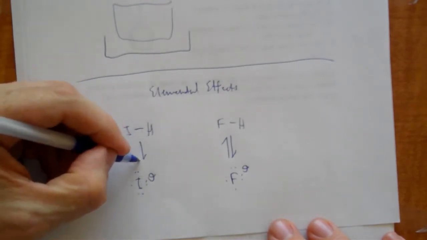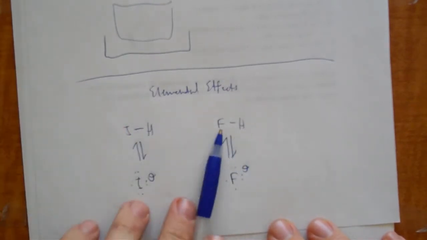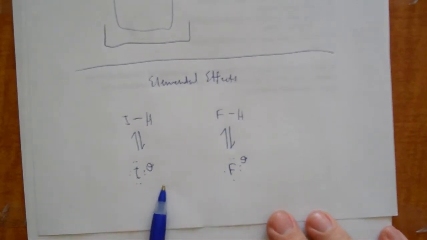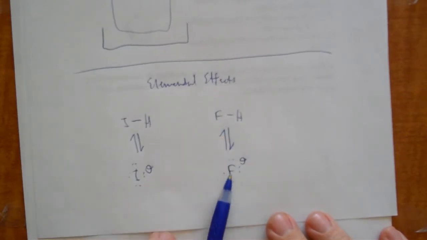Really, when we're talking about how good of an acid this is, we're really talking about how stable this conjugate base is. So, which of these is more stable? Well, this guy's super electronegative, so you'd think that would be the case. He'd be fine with that minus on it. But he's also very tiny. He's tiny compared to this iodine. I don't know the radii of those. You should look those up.